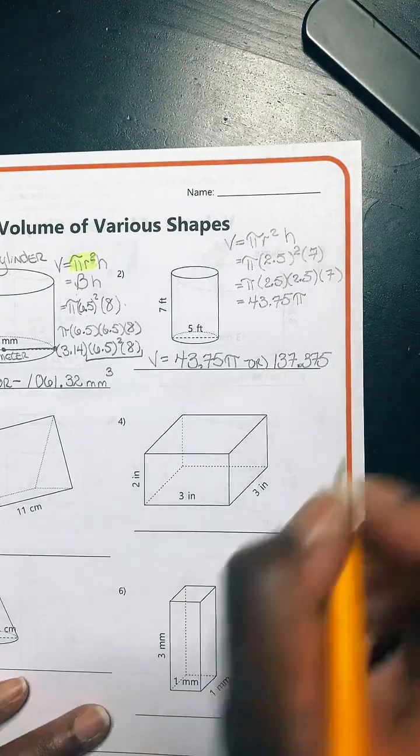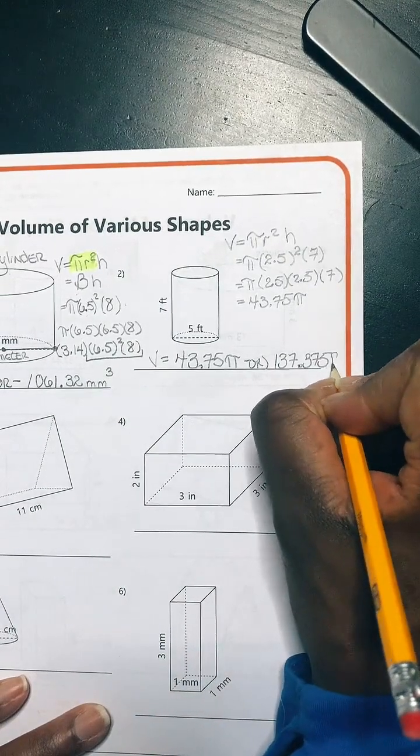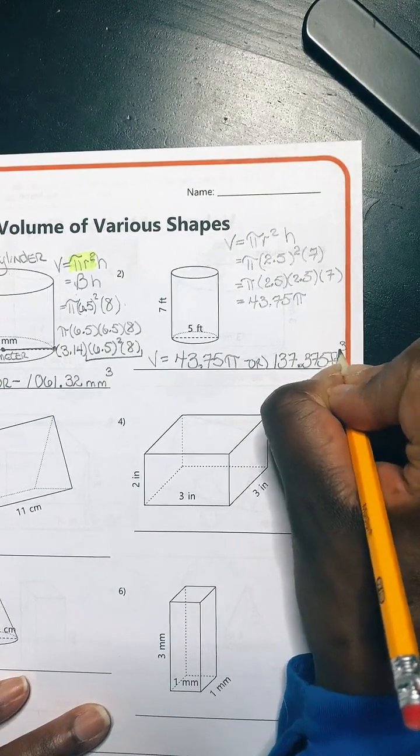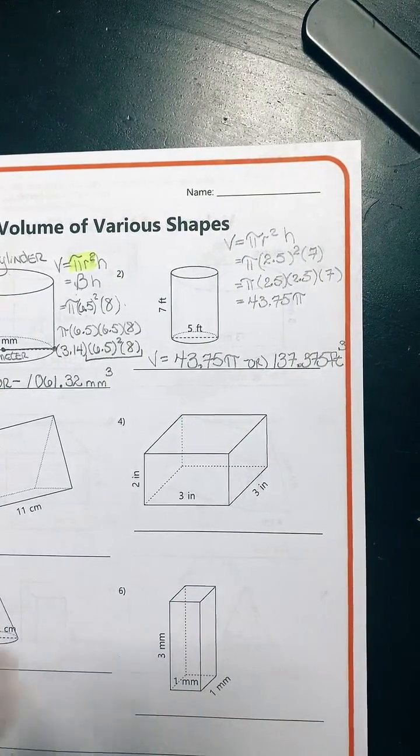Yes, I love when people catch me. Cubic feet. Yes.